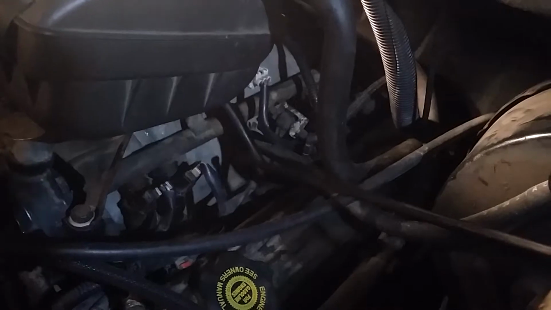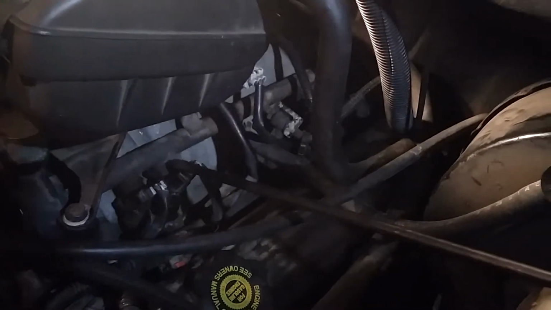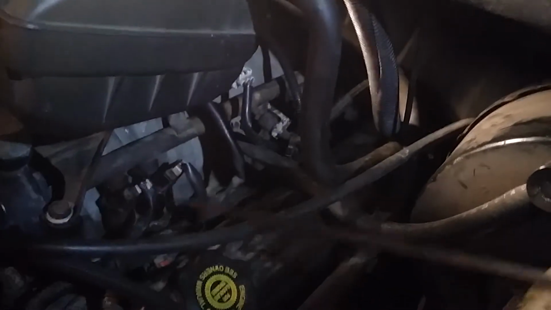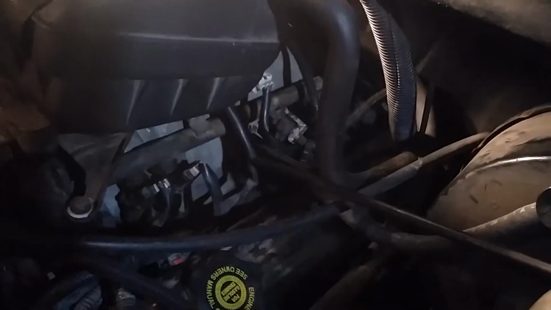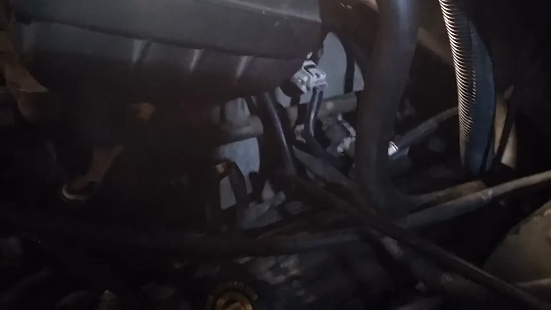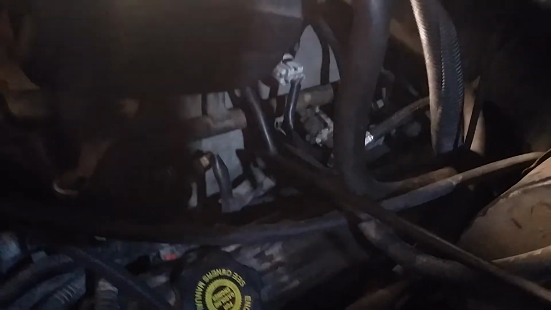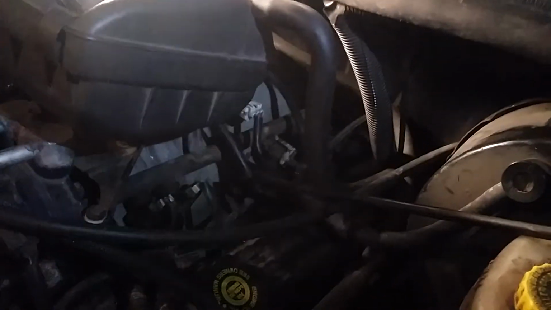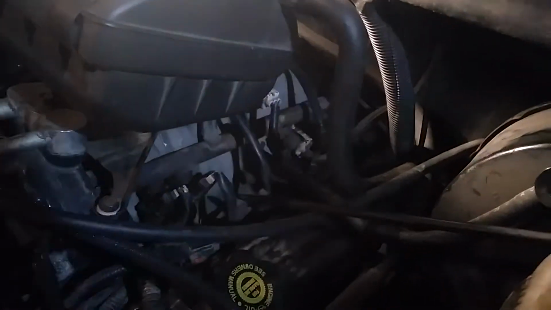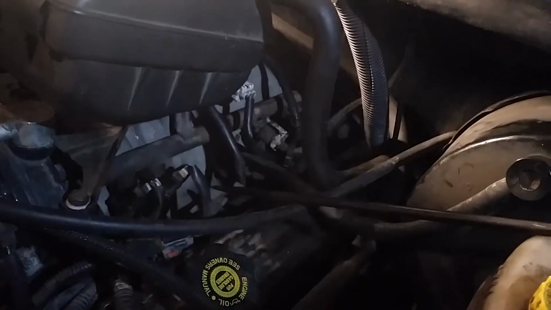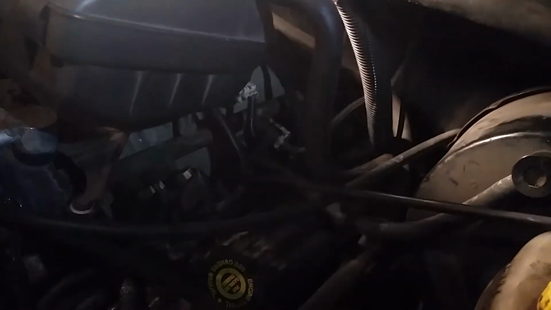One thing to keep in mind before you take it all apart is I like to use an air hose and blow out the manifolds and the top of the engine, because all the dirt can get into the heads and it will ruin the engine. It won't ruin it, but it will decrease the power and the performance of the engine.